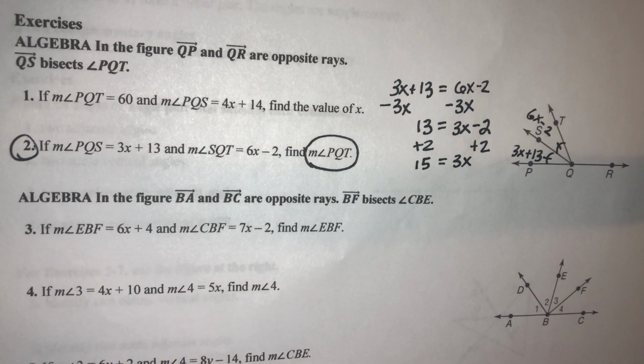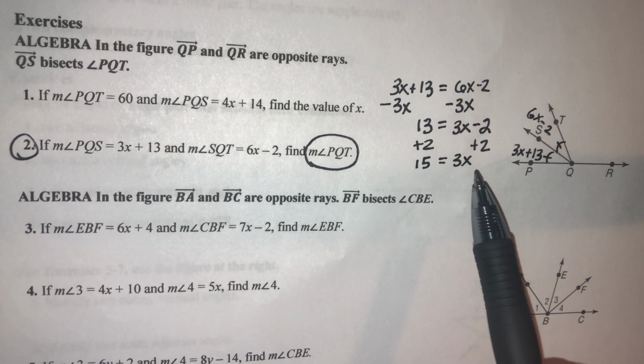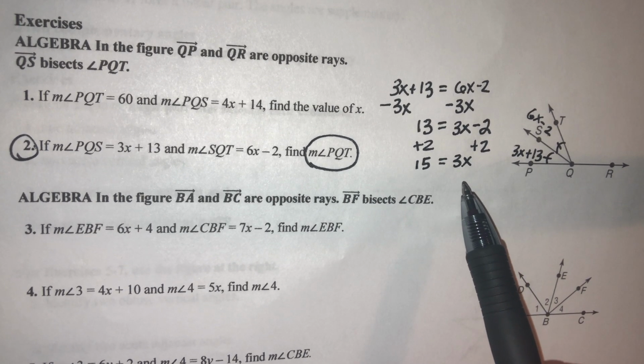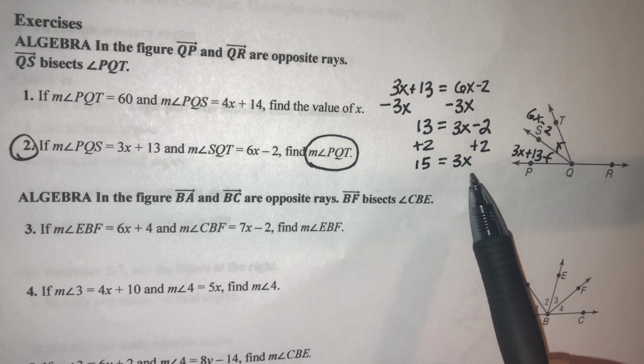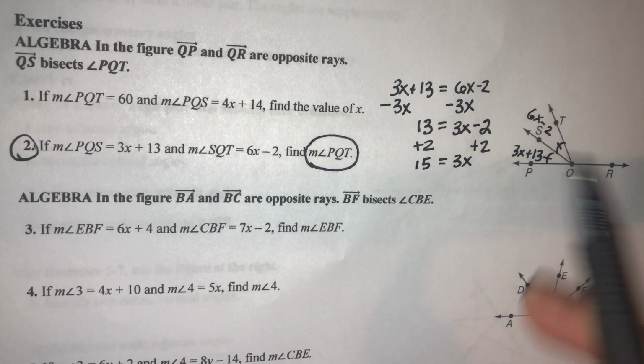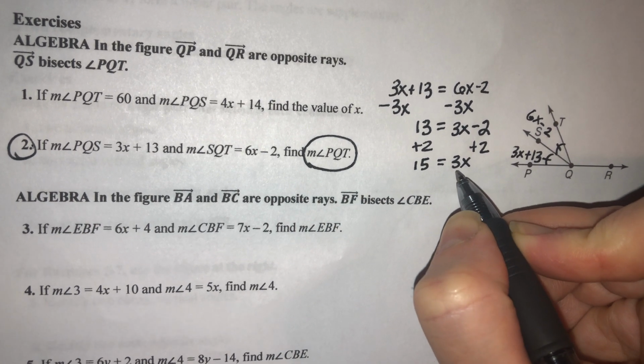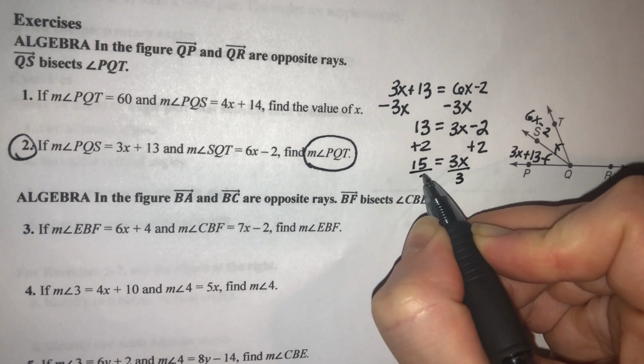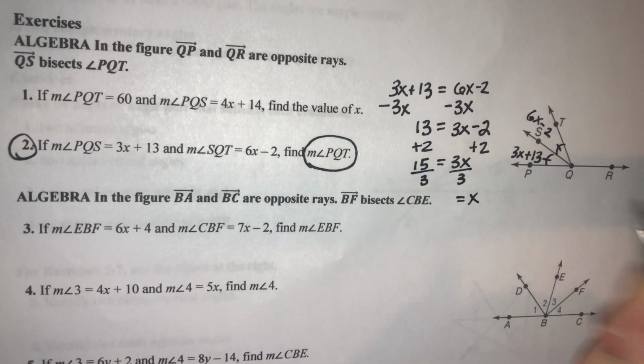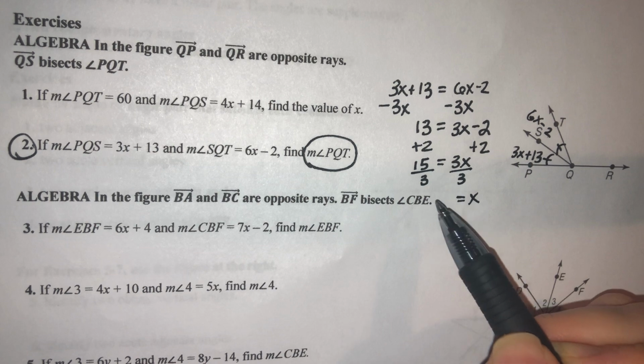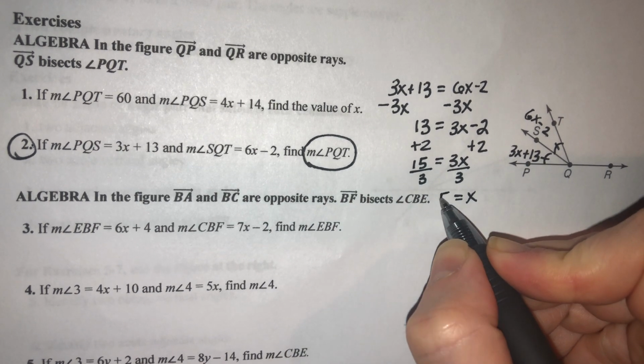Now, I have 3x and I just want x. I want to get x completely by itself. What this means is 3 times x. So in order to undo that multiplication, I'm going to use division. I'm going to divide both sides by 3 to get that x completely by itself. So 15 divided by 3 equals 5.